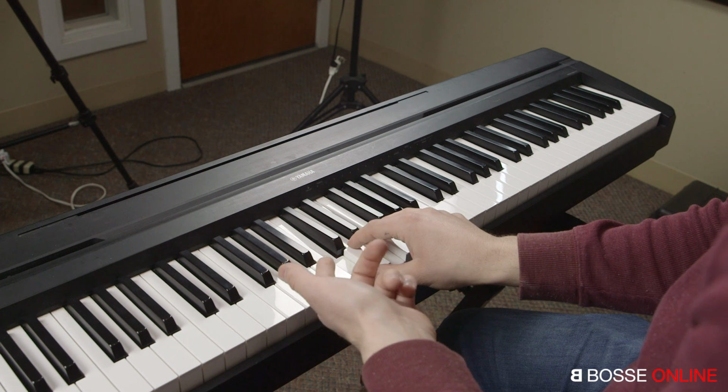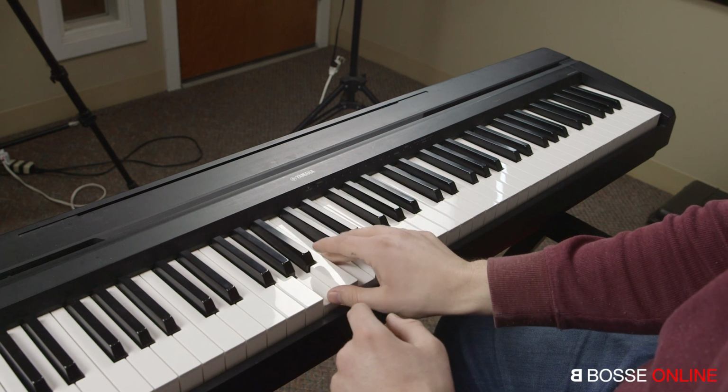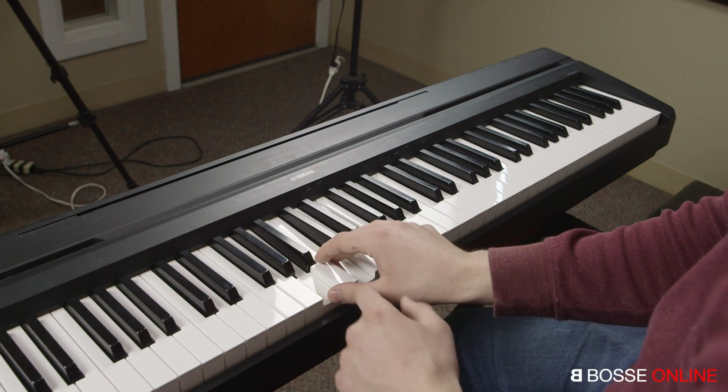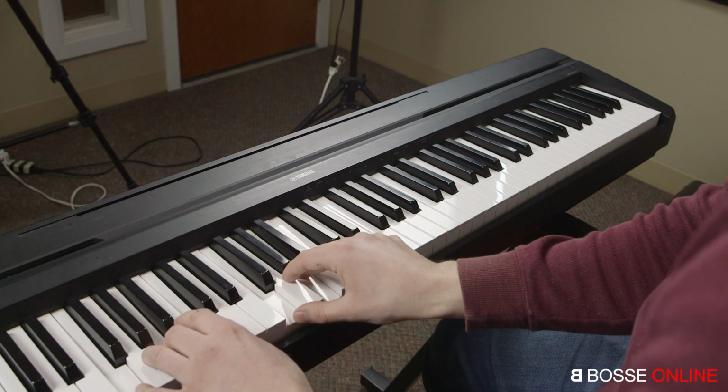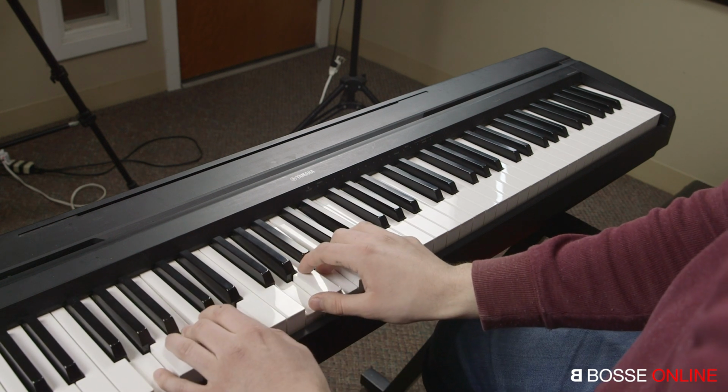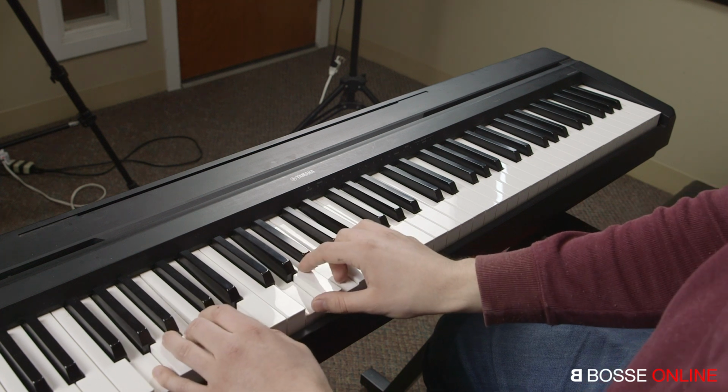Then we find our 6th scale degree, that's our A. So 1, 3, 5, again in root position. Then we find our 4th scale degree, F. 1, 3, 5. And then our 5th scale degree, G, right? So that's the C, A minor, F, and G all in what we call root position.